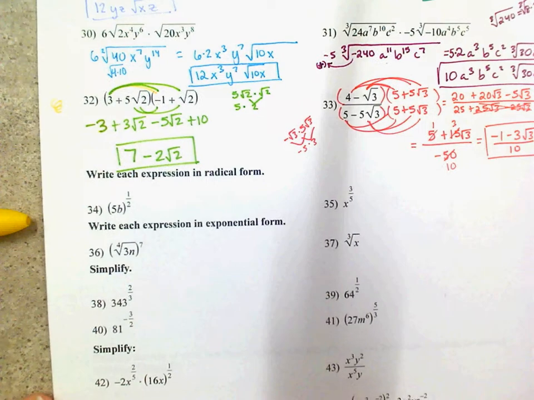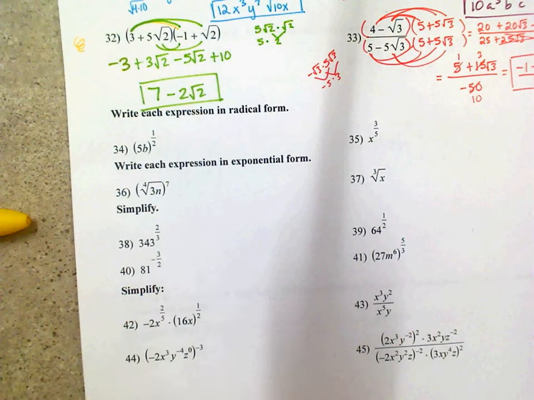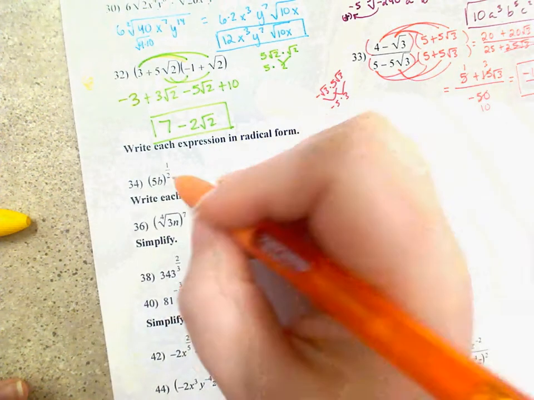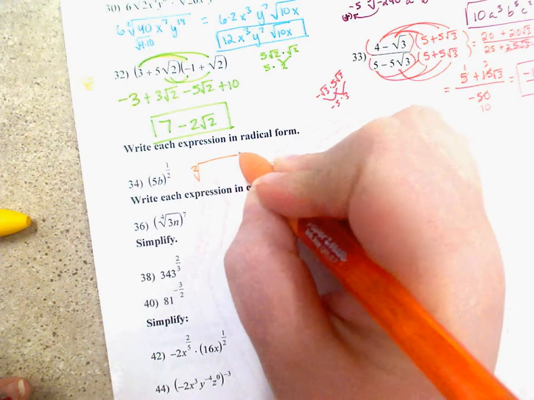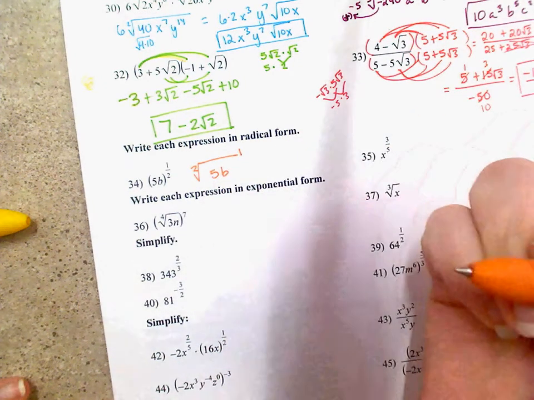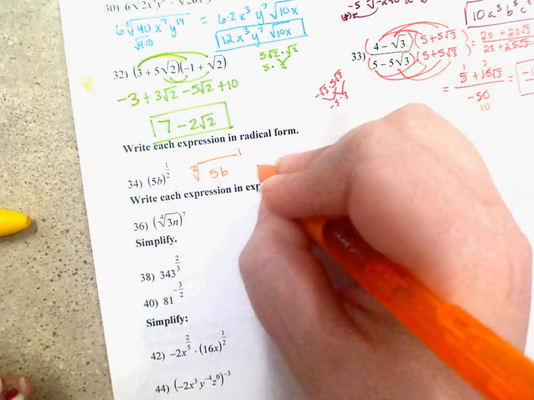Number 34, write it in radical form. So if I want to write this in radical form, then all of this is being raised to the 1/2 power. That means the root is 2, the power is 1, 5b goes in the interior. There you go. You don't have to write the power of 1, you don't have to write the root of 2. You could have just written this. Okay?